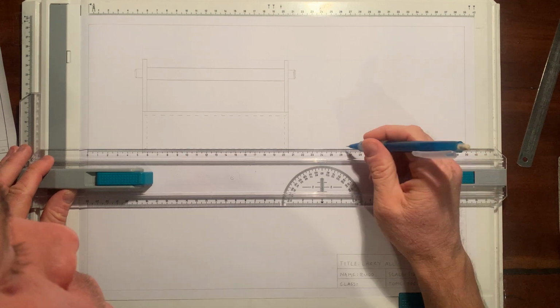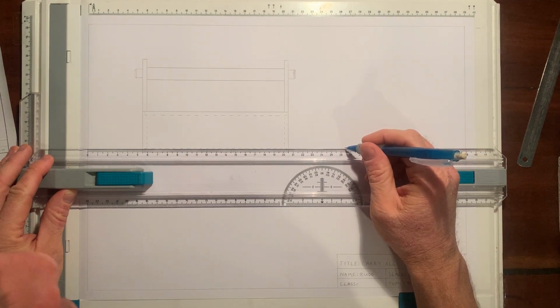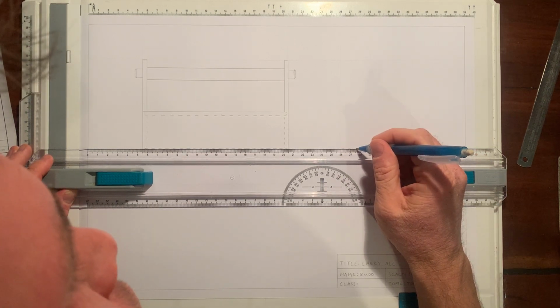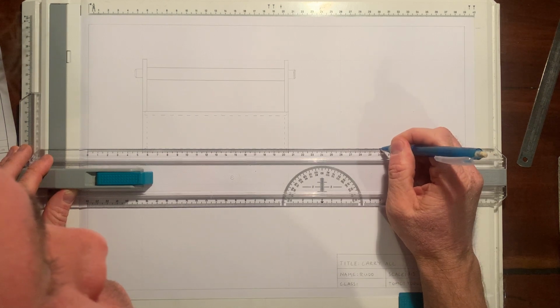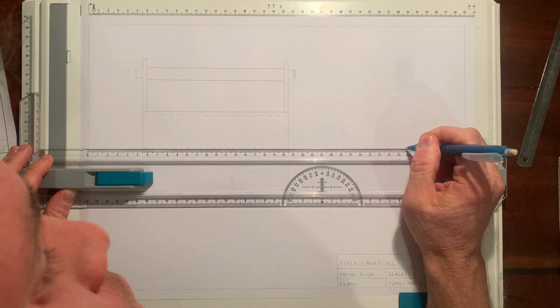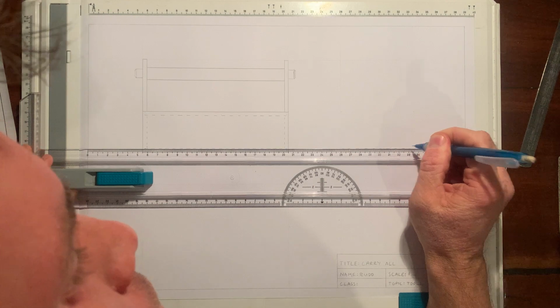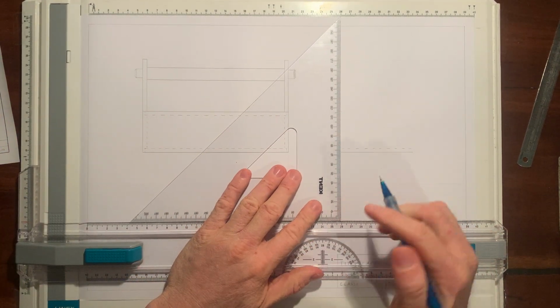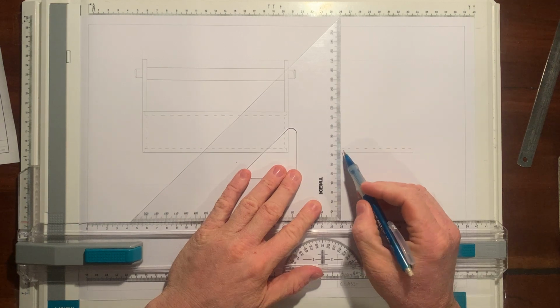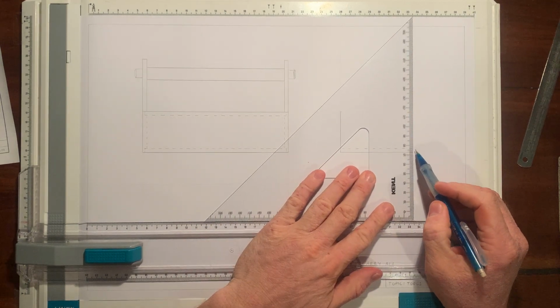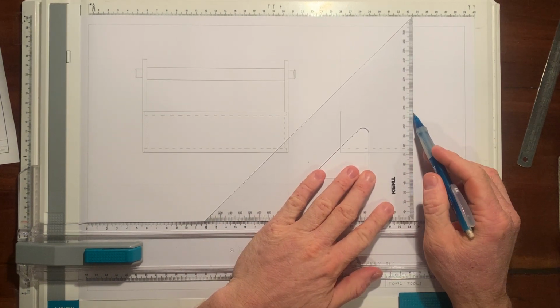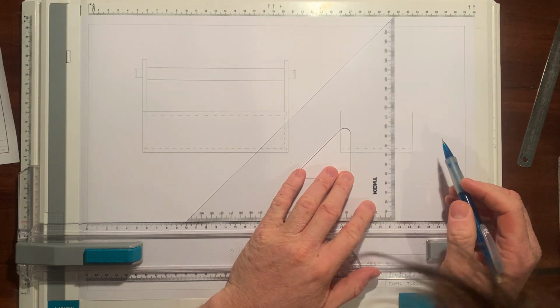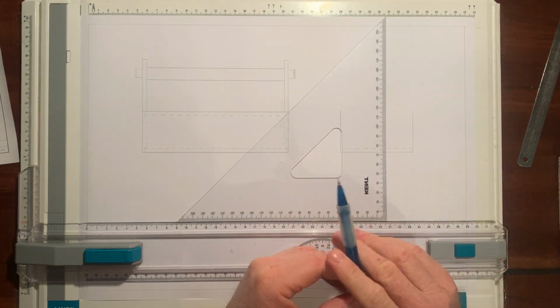Our bottom, we can line that up nice and level there, and draw our hidden detail lines across. And then we can square our sides down just like this, and we should have some hidden detail lines as well.